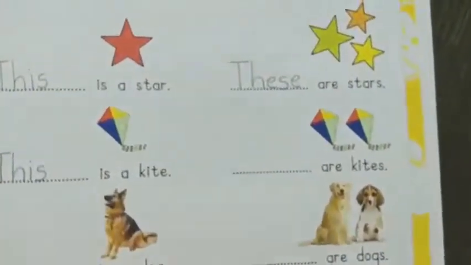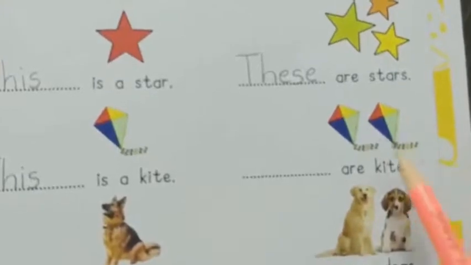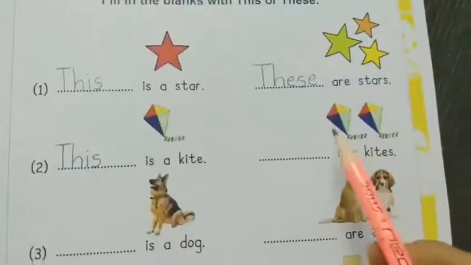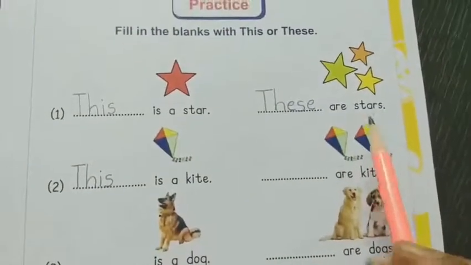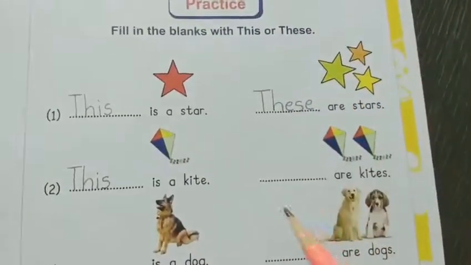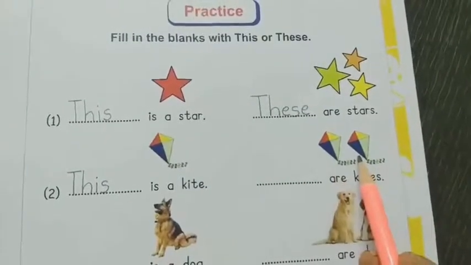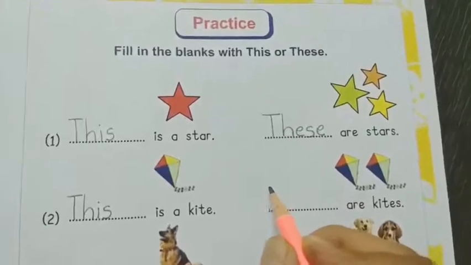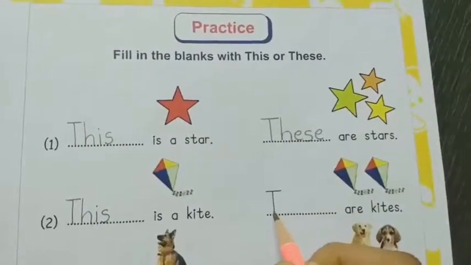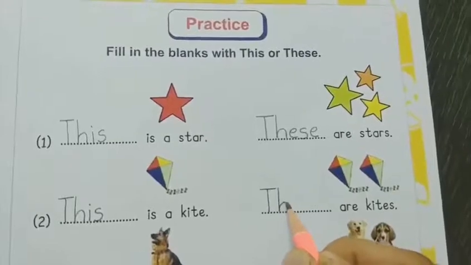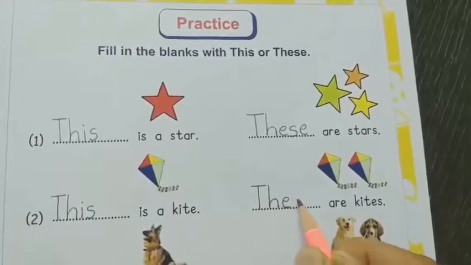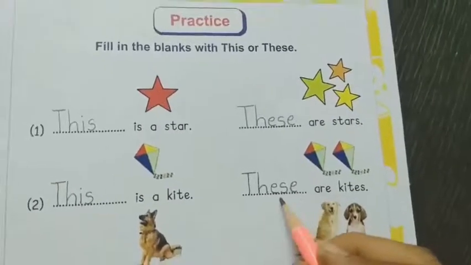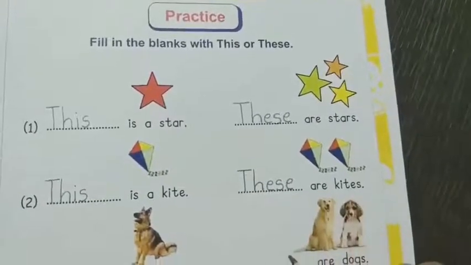Now here 2 kites. For 2 or more objects, we use these. So here 2 kites are given. So what will come? These. T, H, E, S, E. These are kites.